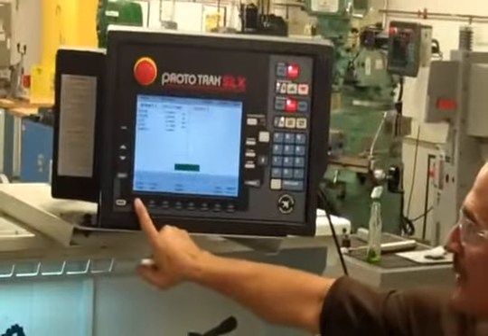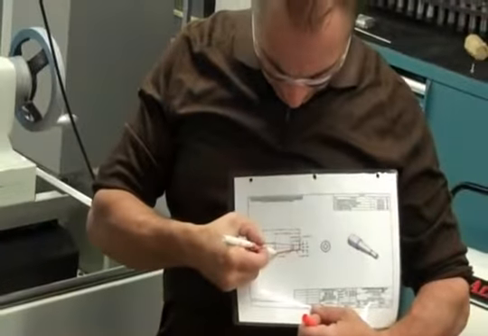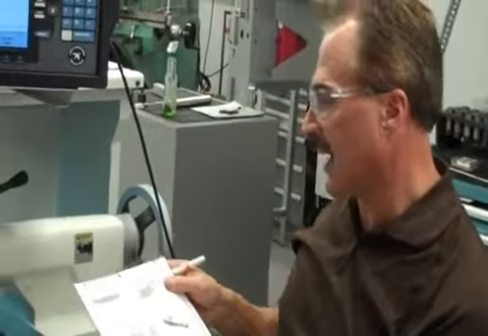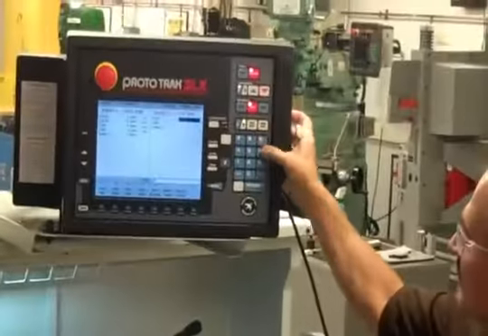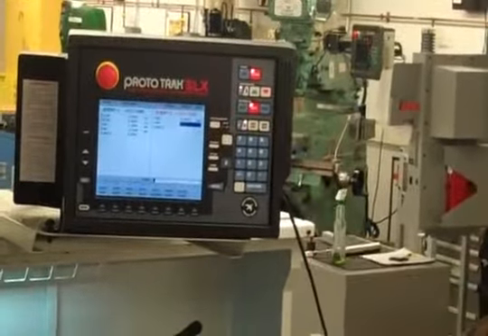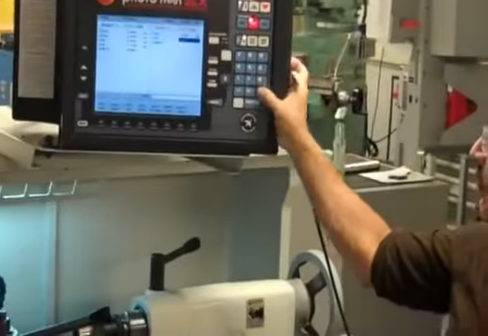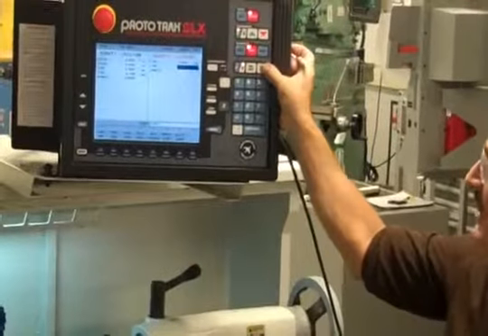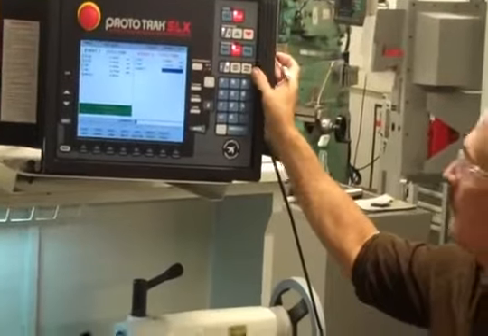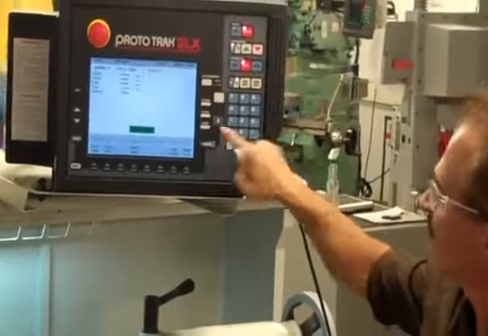And I want to select another cycle turn event. And I want to go from here to this point here, which is 868 thousandths, so 0.868 on X. And the Z dimension is going out to negative 2.657, and that's an absolute dimension. There's no chamfer at that point either. So if you press the look key, now you can see that taper has been programmed.